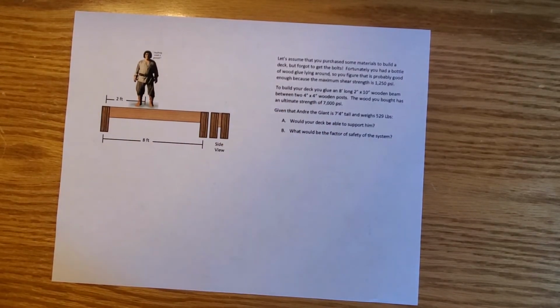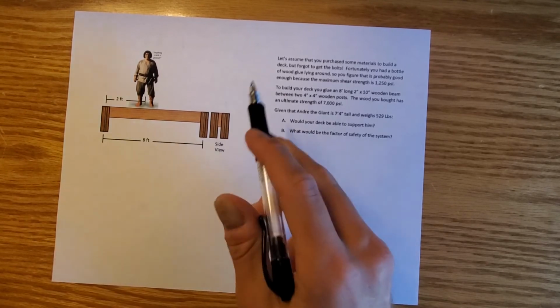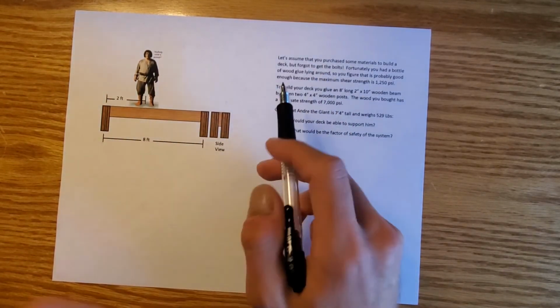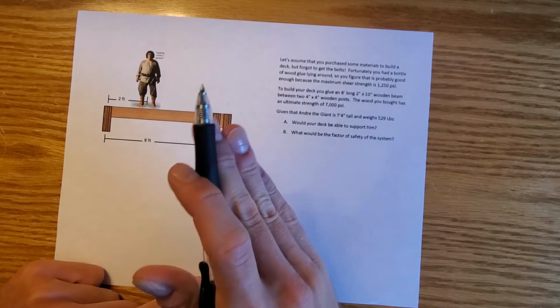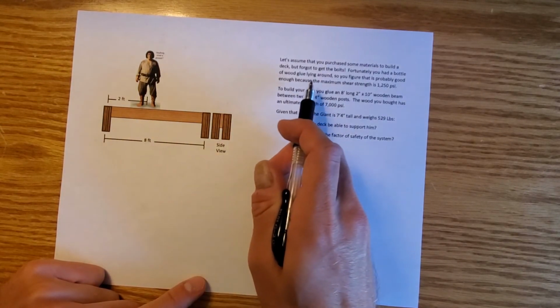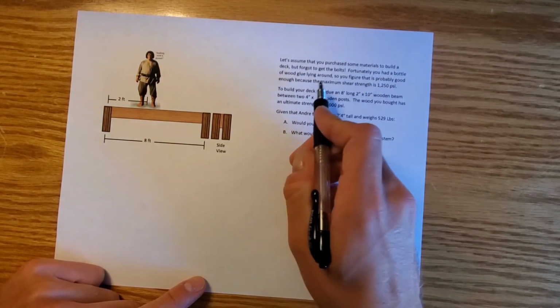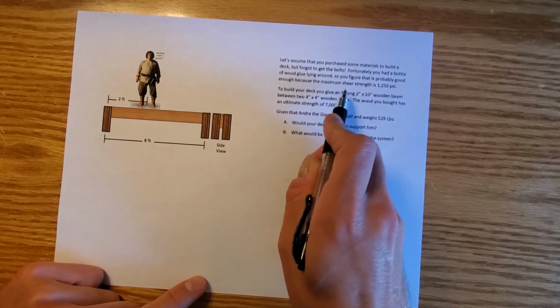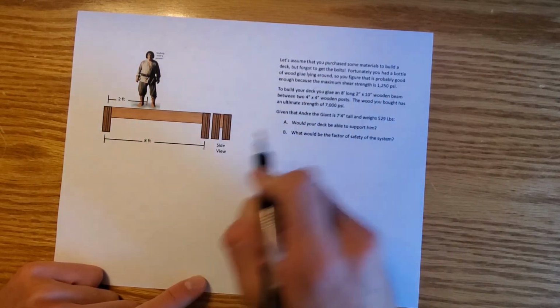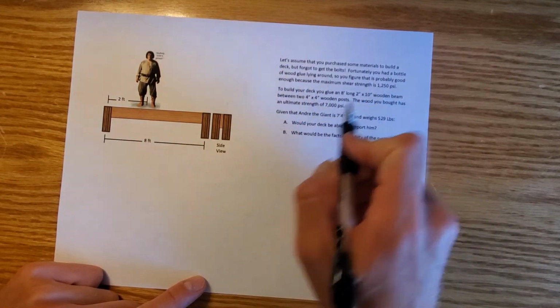Let's take a look at another real-world type example. This problem assumes that you went to Home Depot and purchased some materials to build a deck, but oh no, you forgot the bolts. The good thing was you had some wood glue lying around your house, and you figure that's probably good enough, because you look on the bottom and it says maximum shear strength is 1,250 psi. It's 1,000. Seems like a lot.